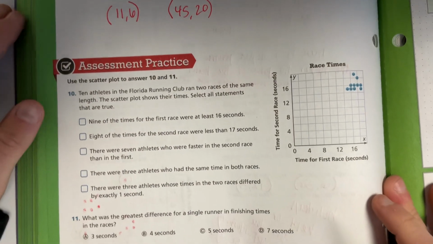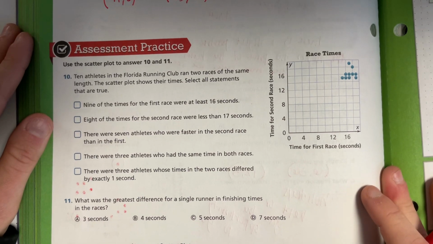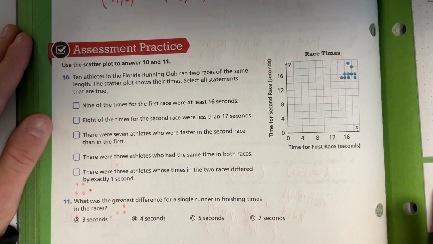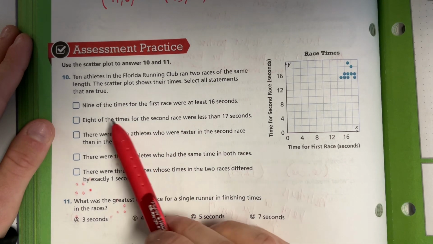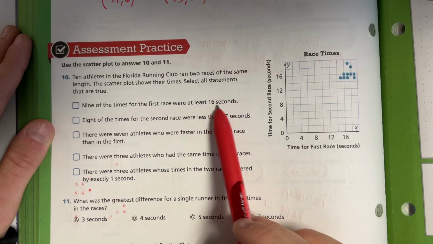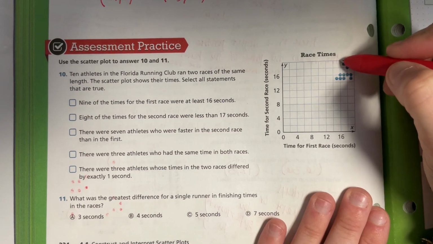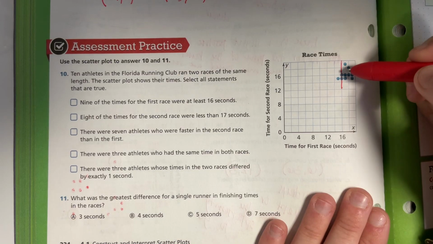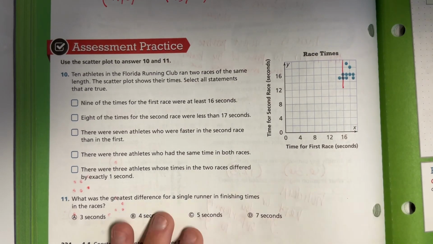Number 10, use the scatter plot to answer the 10 and 11. 10 athletes in the Florida Running Club ran 2 races of the same length. The scatter plot shows their times. Select all statements that are true. So 9 of the times for the first race were at least 16 seconds. So if I look at my 16-second mark, that would be here, then I should have 9 of those that were less than that, which is not true. There's only 1 that's less.